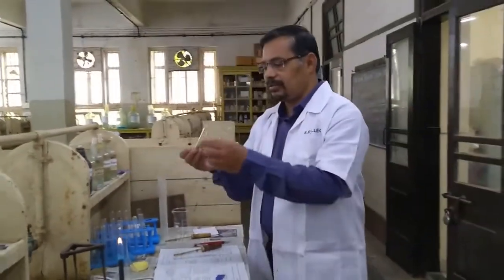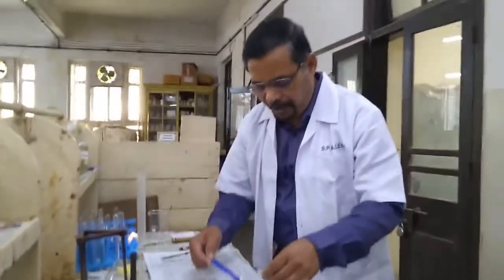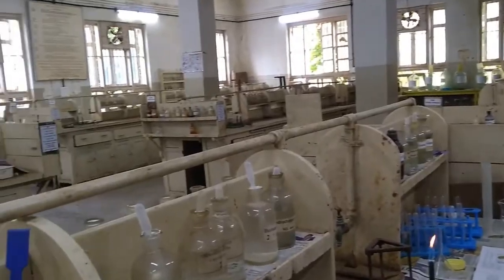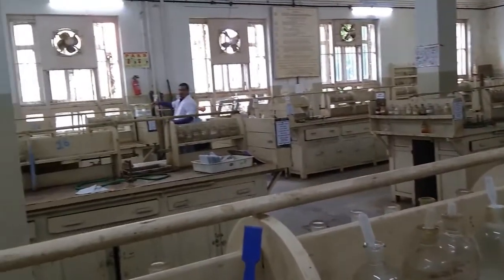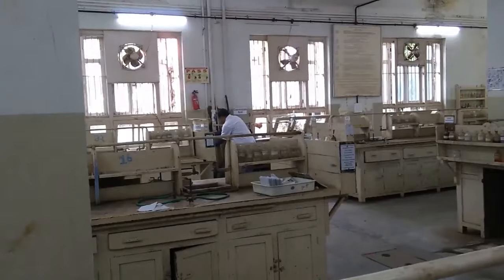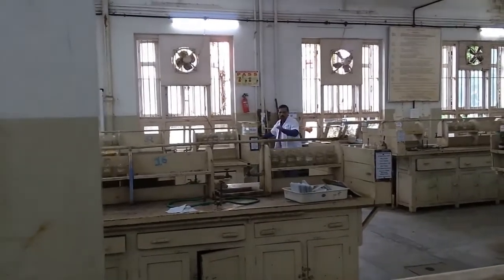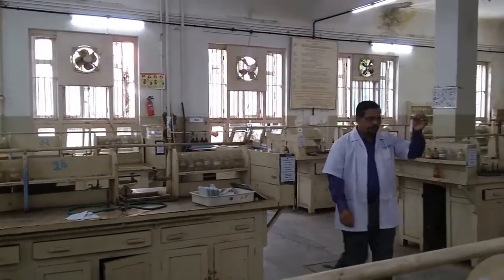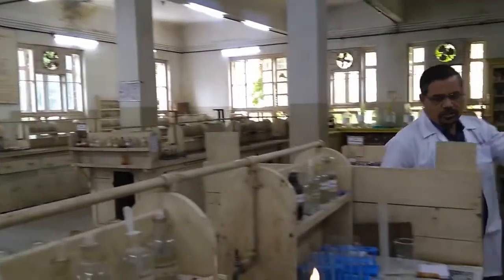Now I will take one clean test tube. Then I will prepare a mixture of this mixture and distilled water. So I will add distilled water. So I had added a small quantity of distilled water to the given mixture.